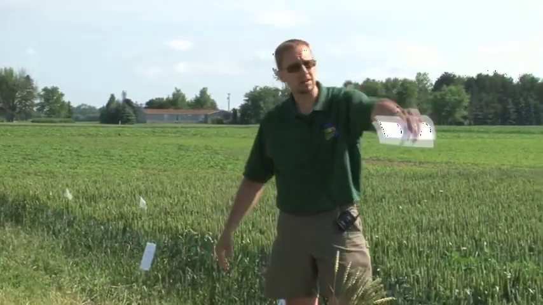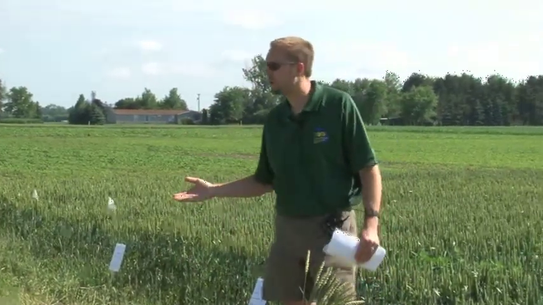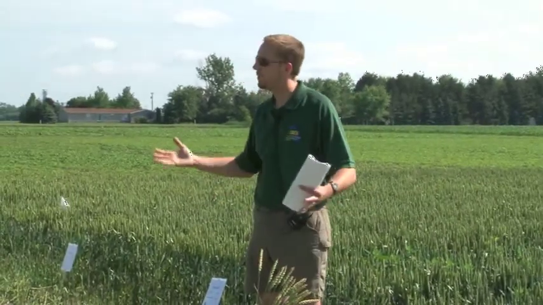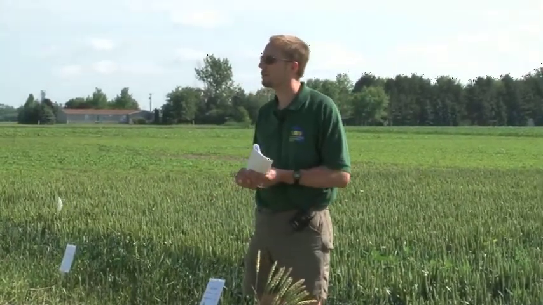You can see we got a plot number 5 down here where we have 100 units of N, 70 at green up, 30 at flag leaf. That looks just as good, if not better, than 140 units applied at green up. Well, we've had moisture. So that flag leaf application got that N into the plant. So that's always the what if or but when you talk about soil fertility.